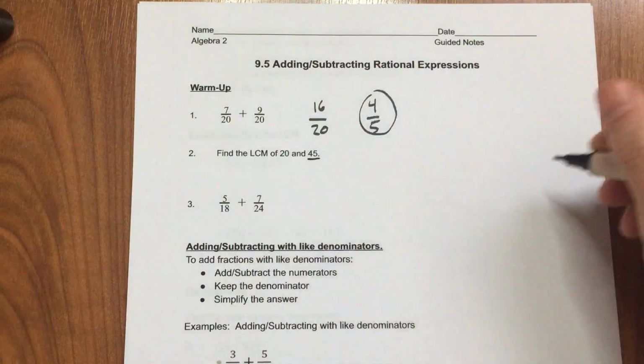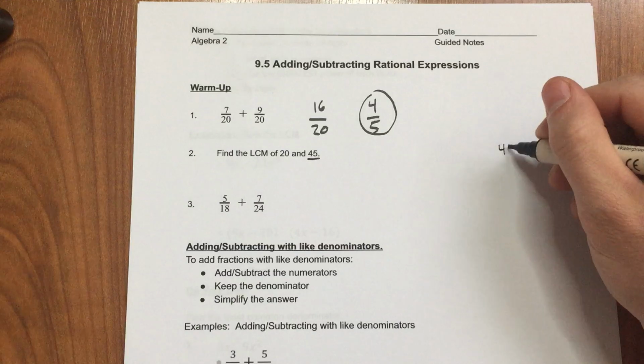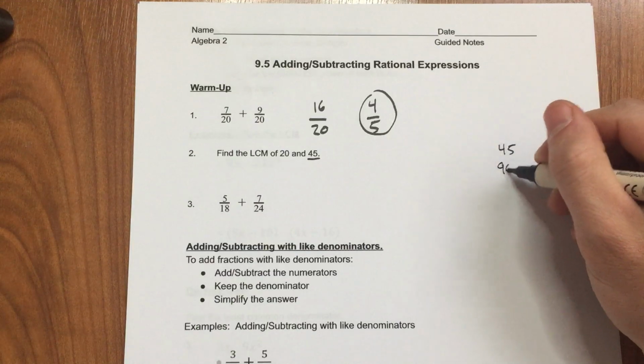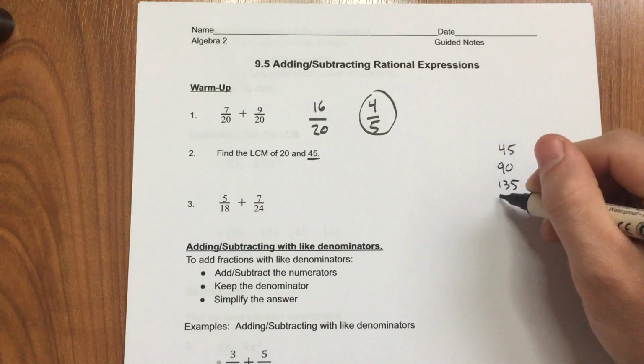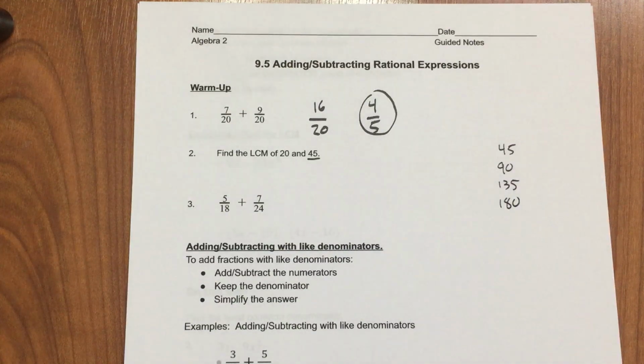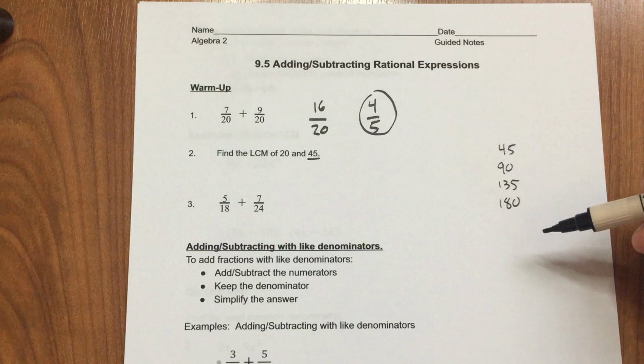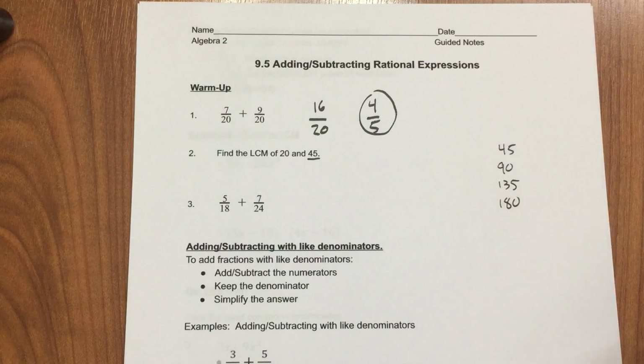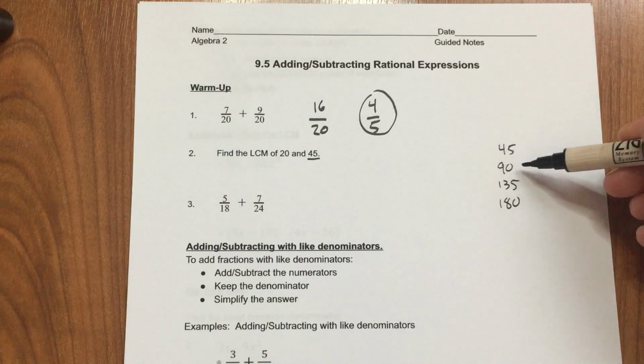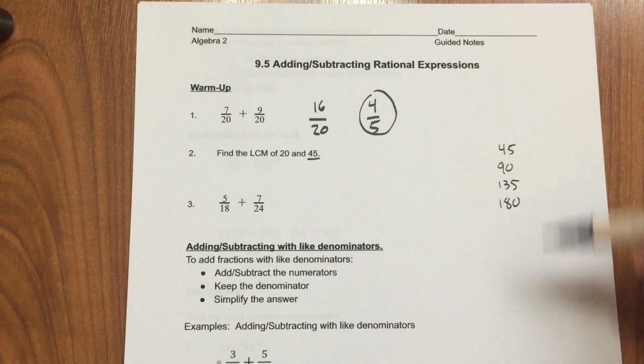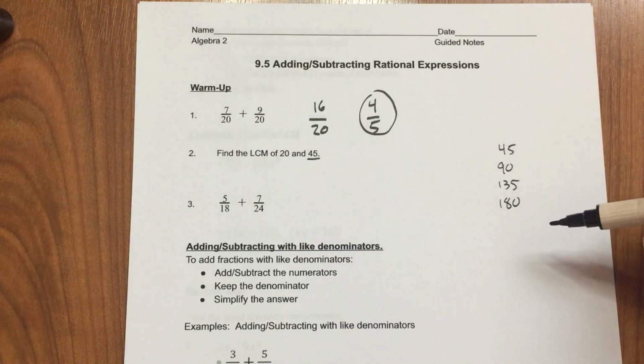So I'm going to start off with the multiples of 45. That's 45, 90, 135, 180. Now, I'm stopping at 180 for a specific reason, because as I'm listing these multiples, I'm subconsciously asking myself, does 20 go into any of these numbers? And I believe that 20 goes into 180.